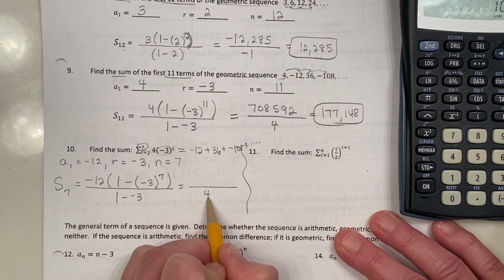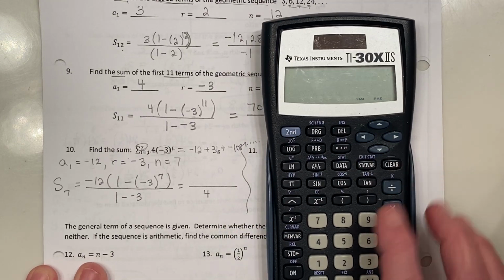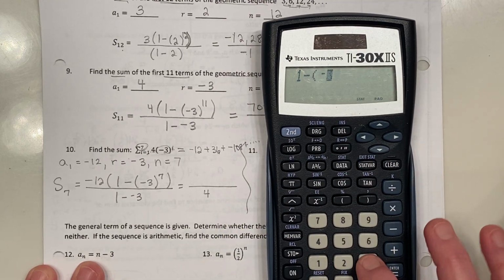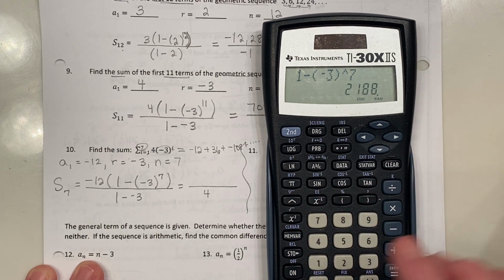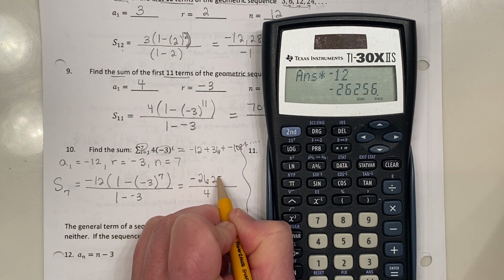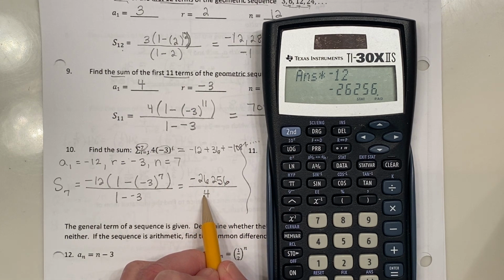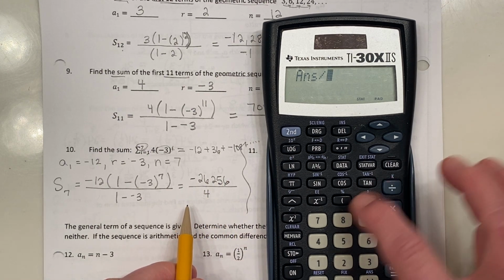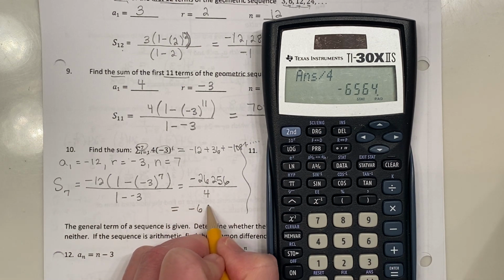Okay, the denominator is 4. And multiply by negative 12. Can I hit the negative first? Yeah, on this calculator. All right. I know both the values of the numerator and denominator are even, so 2 will at least come out, but why don't I go ahead and try and see if that divides by 4? Oh, it does. So that's your final answer.